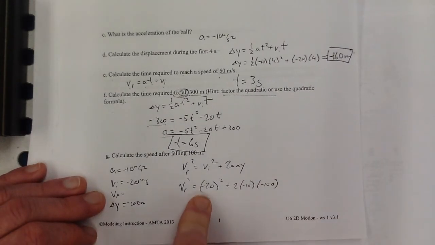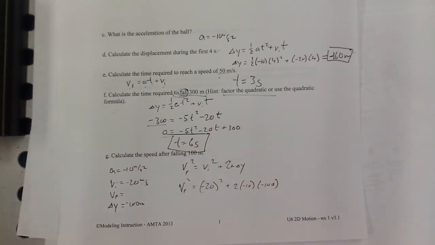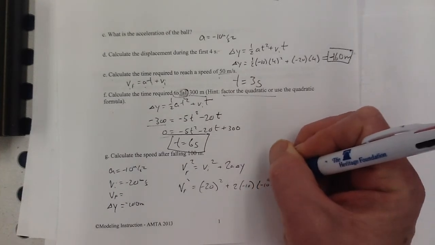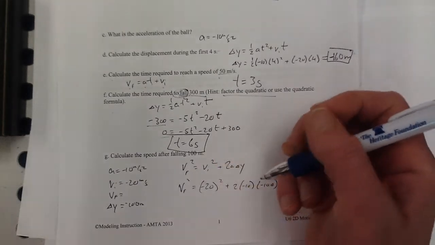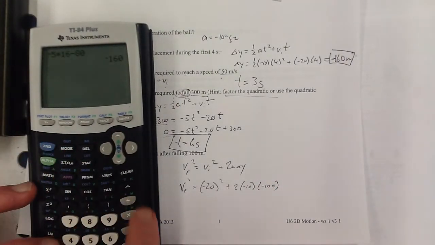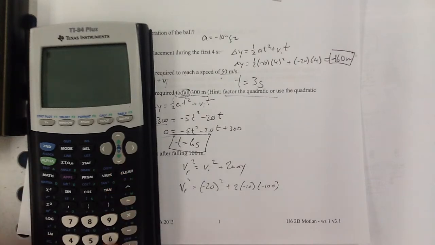So that's 400 plus 2,000. I don't want to mess that up, so I'll just do it on the calculator. Let me be sure.